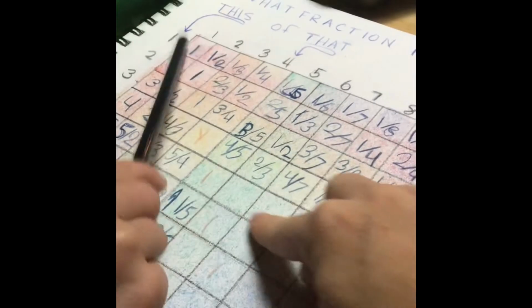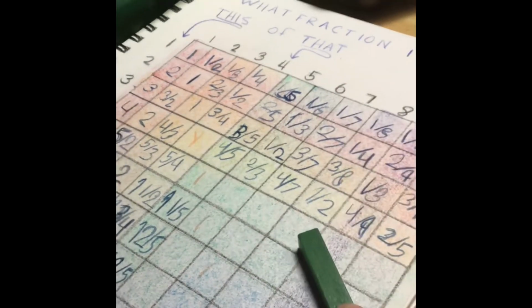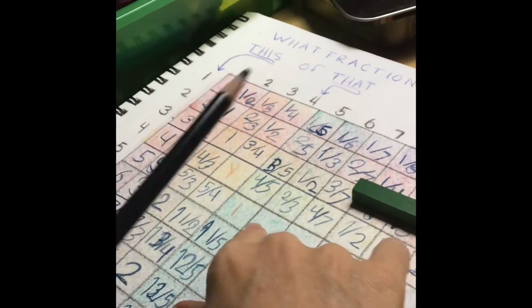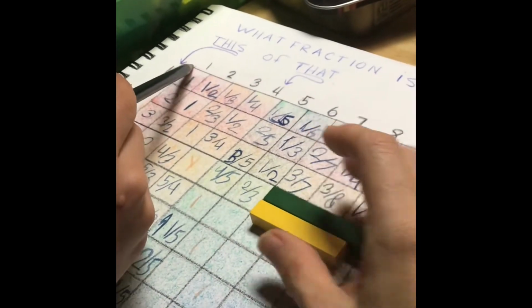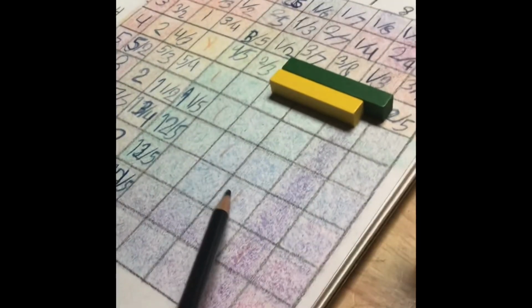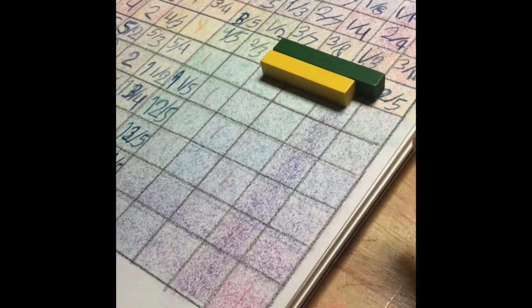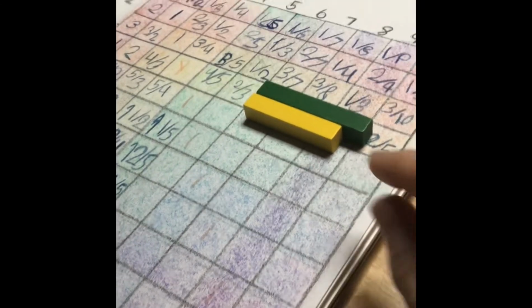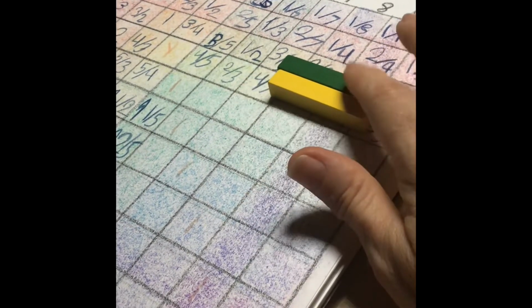Let's go across again. We're looking at 6. 6s are 1 and 5. How much is this? If you go down here on all the ones, you can see the true color. Okay, so how much is 5 of 6?